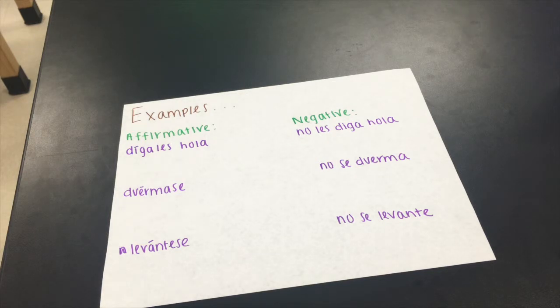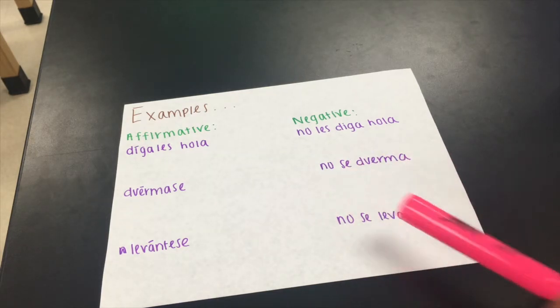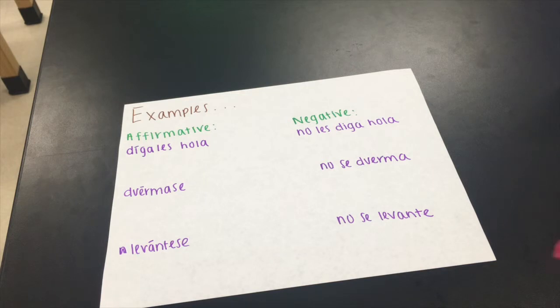If we wanted someone to fall asleep, we would say duérmase. If I wanted to tell someone don't fall asleep, we would say no se duerma. If I'm saying get up, I would say levántese. And if I were to say don't get up, I would say no se levante.